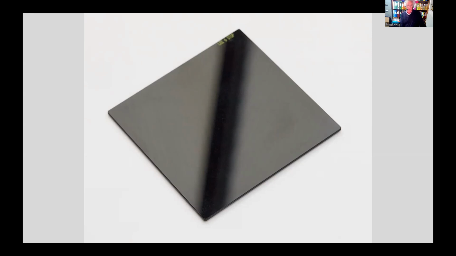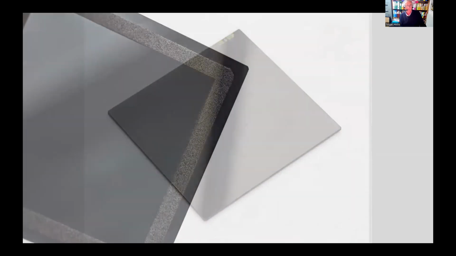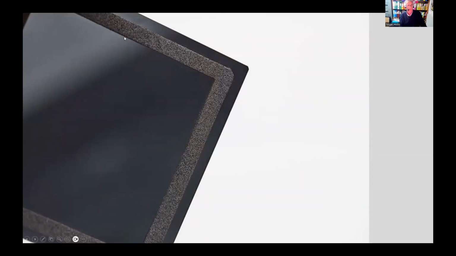And then there's a little stopper, which is a 6 stop reduction in the amount of light going through, or a 64-fold reduction. So a little bit stronger than that circular filter I just showed you. And because these stoppers reduce the amount of light passing through quite significantly, on the back of them they have this foam backing. So when you put them in the holder, this foam must be pressed up against the filter holder, to cut out the risk of any light leaking around the sides.